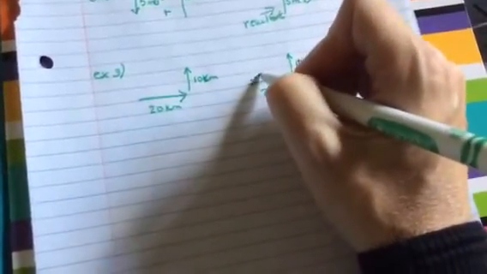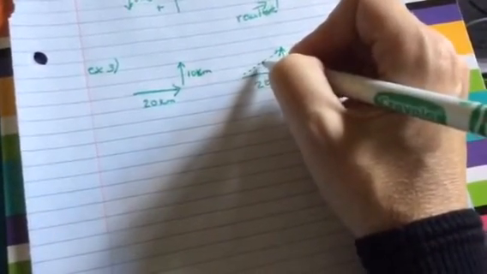If we redraw our triangle here, 20 kilometers, 10 kilometers, you notice I add them head to tail, and your resultant is right in this direction here. This here is my resultant vector, the hypotenuse of that triangle. How do I solve for the resultant or the magnitude of that?